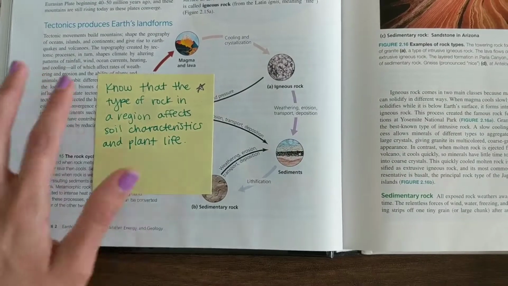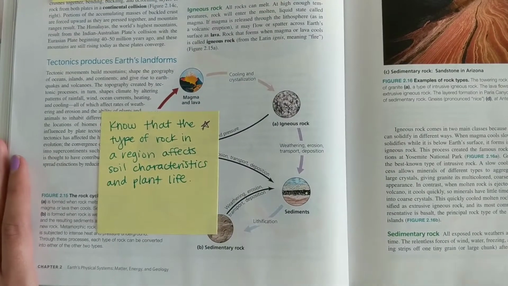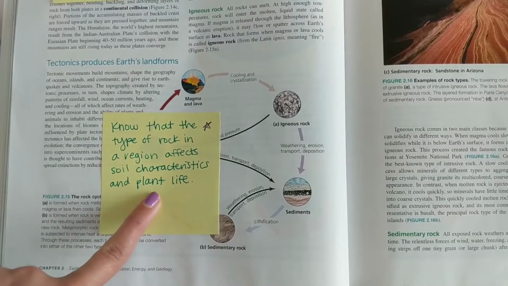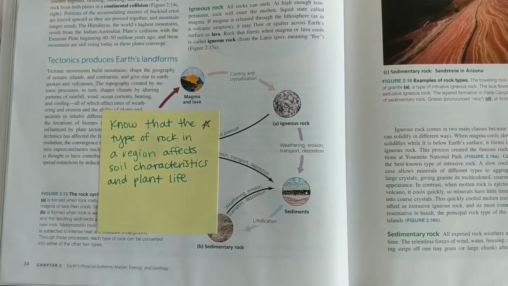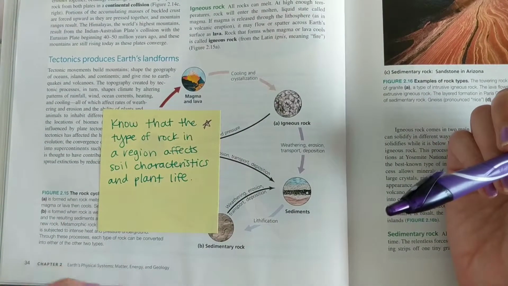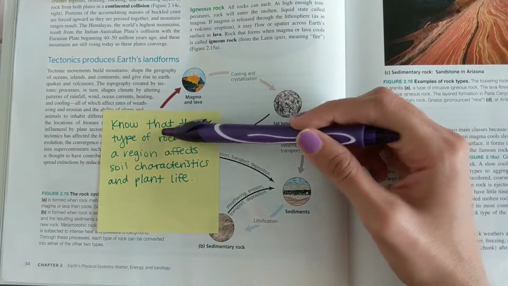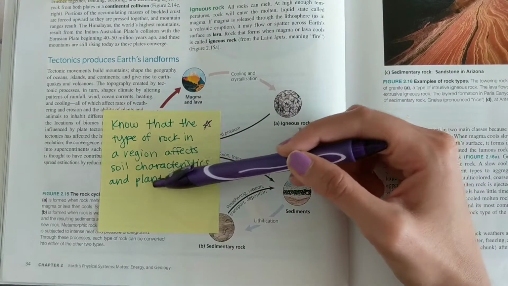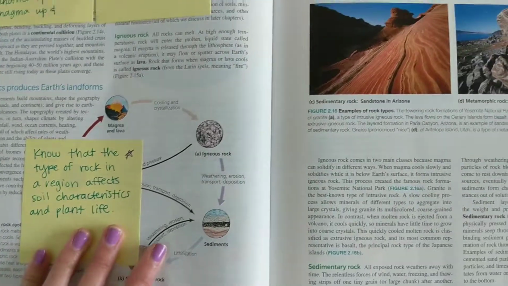For the rock cycle, you don't really need to know the rock cycle at all for APES, but you do need to know that the type of rock in a region affects soil characteristics and plant life. So the basis of soil is rock, also called parent material. Whenever that rock breaks down into smaller pieces, when it weathers and erodes and makes sediments, that's the precursor of soil. So whatever nutrients or minerals are in the rock, those are going to be present in the soil as well, and it's going to give soil its unique characteristics in that region, and also help certain plants live in that environment.